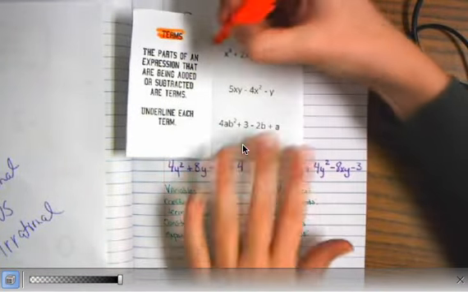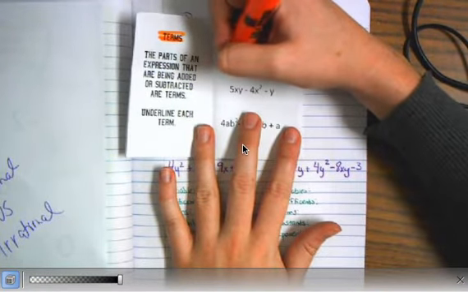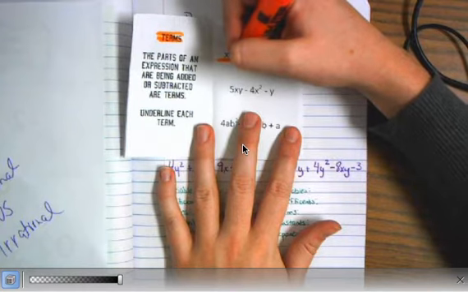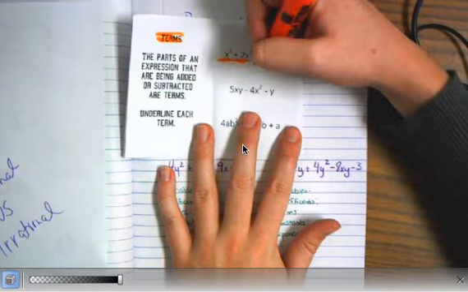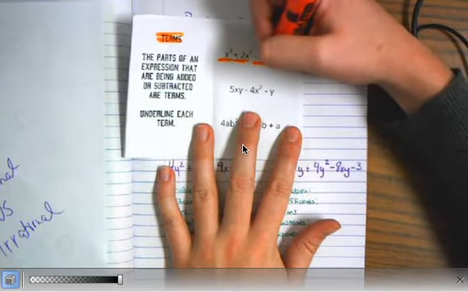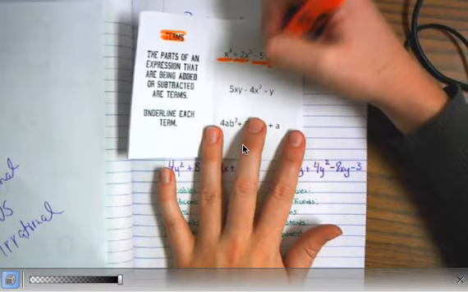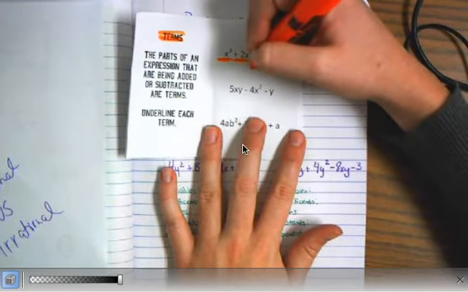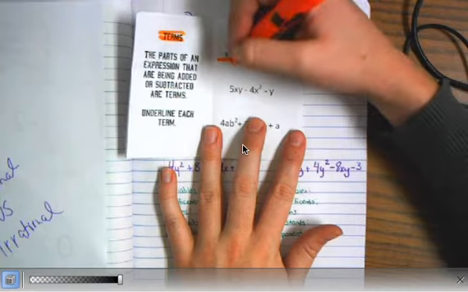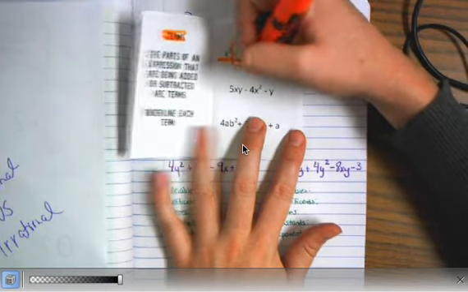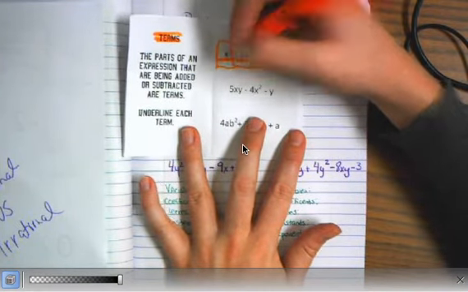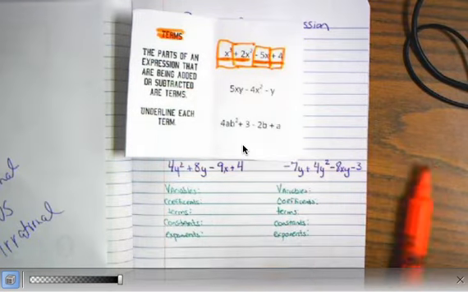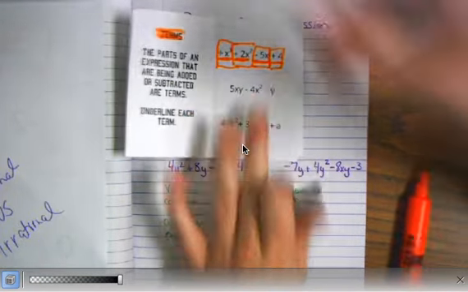They're being separated. So we're going to have, this is a term, positive 2x squared, negative 5x, plus 4. Okay, so I'm going to box them in. Notice how I'm bringing the sign with it. And when there is no sign, it's always going to be positive.